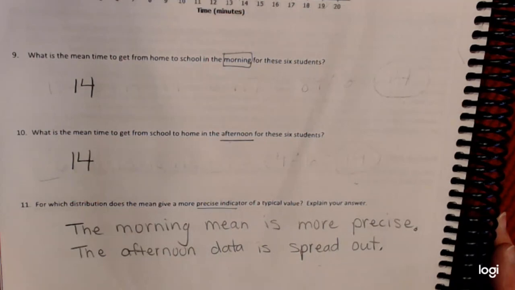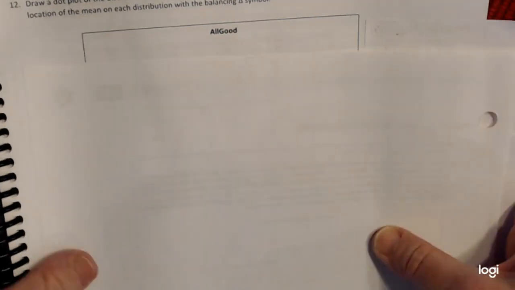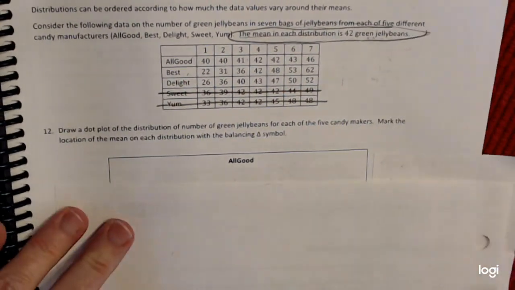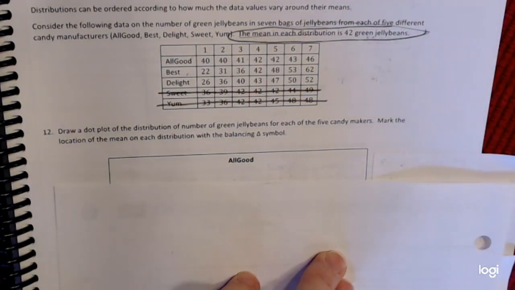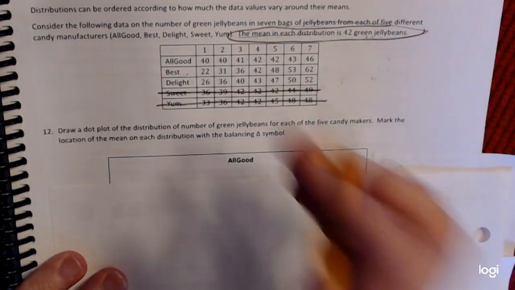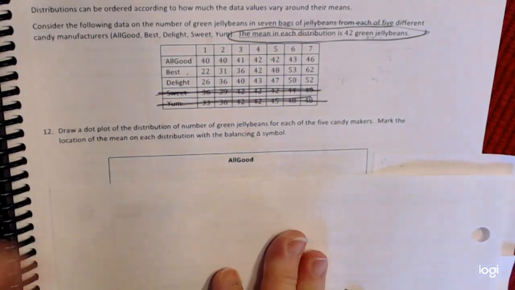When you are finished writing your answer down, we're going to flip over to the last page and talk about jelly beans. All right, let's look here. Now, I'm going to shorten this a little bit because I'm going to ask you to work on some extra math later for your homework, those of you that haven't finished that. So we're going to go ahead and cross out sweet and yum. Okay?